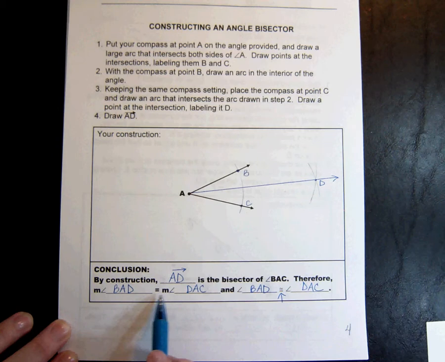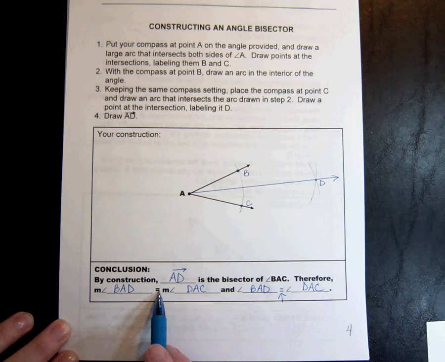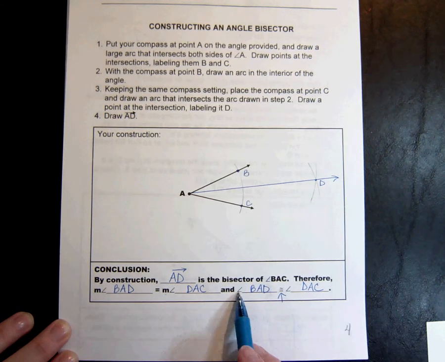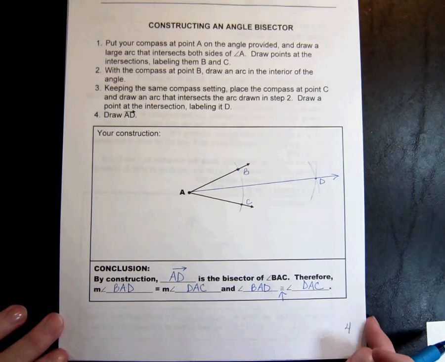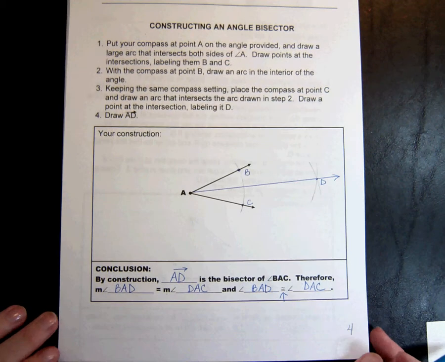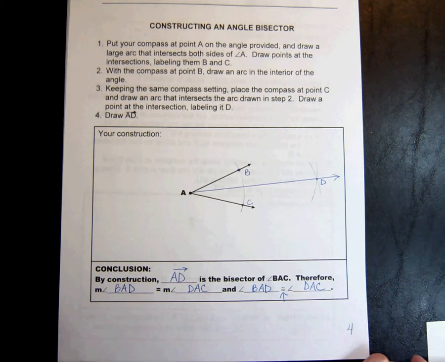You use M's to show measures equal, and for congruency you don't have to. Okay, again, try to review the Math is Fun website to see the animation of all of these different types of constructions. Good luck.